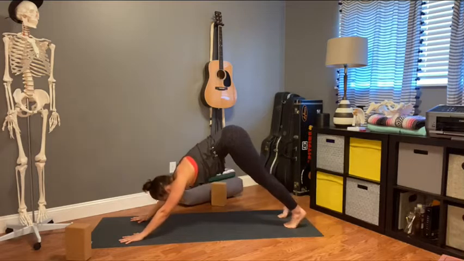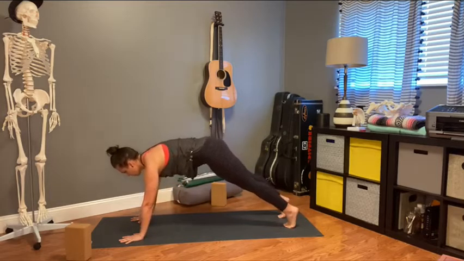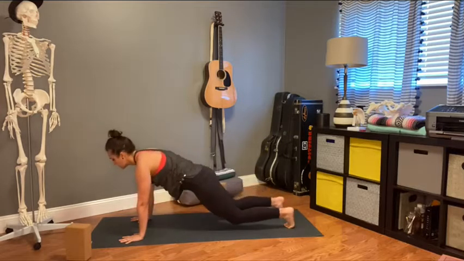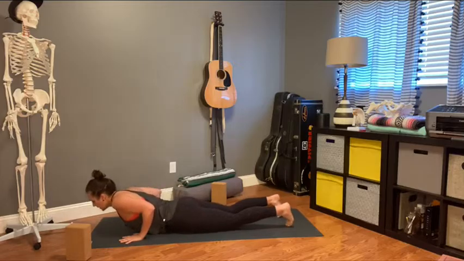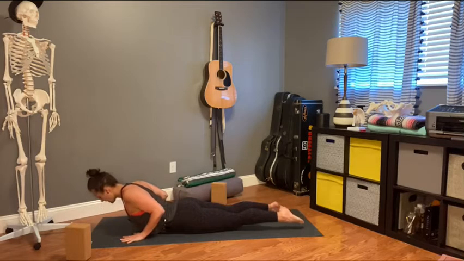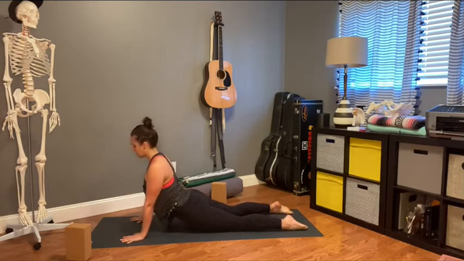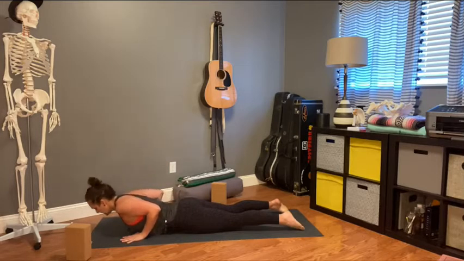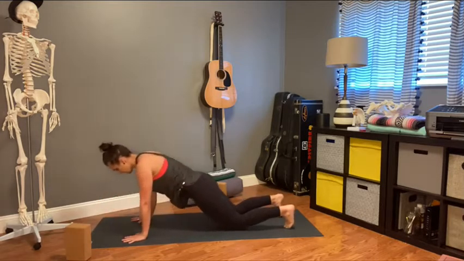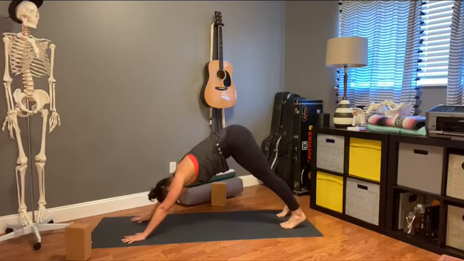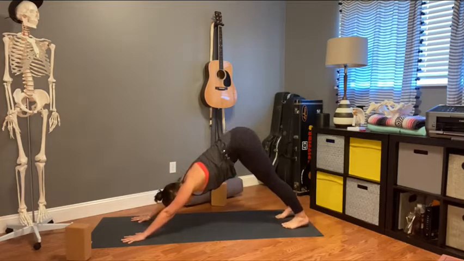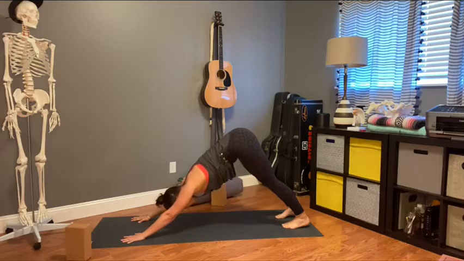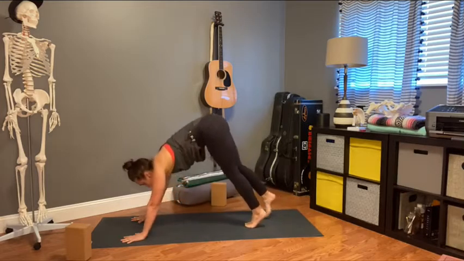And then inhale, however you'd like, roll out to your high plank. Exhale, lower your knees, lower the belly. Inhale, any size cobra. And then exhale back to downward facing dog. Full breath in. Exhale it out. One more time, breathe in and exhale. We're gonna walk the feet toward the front.